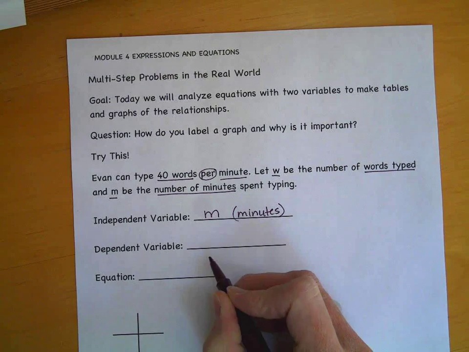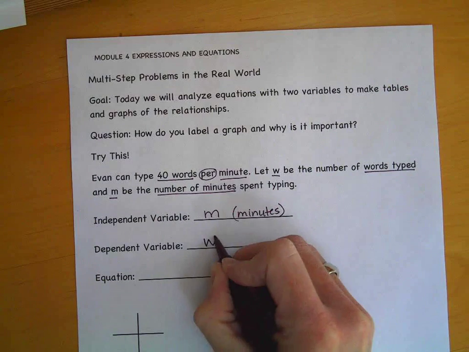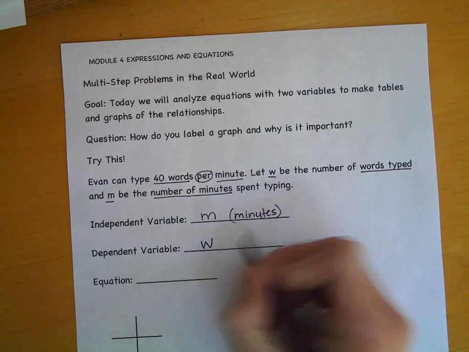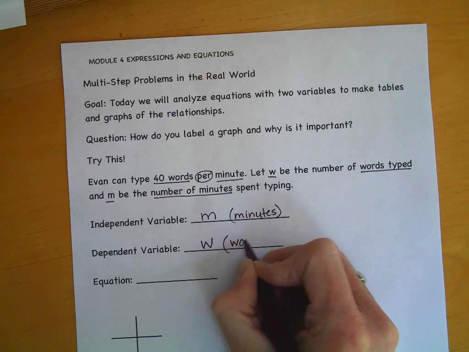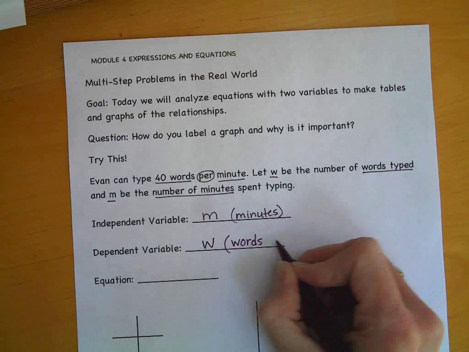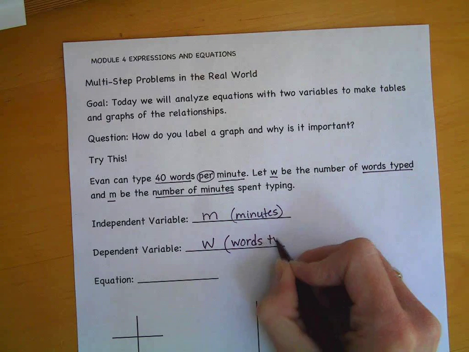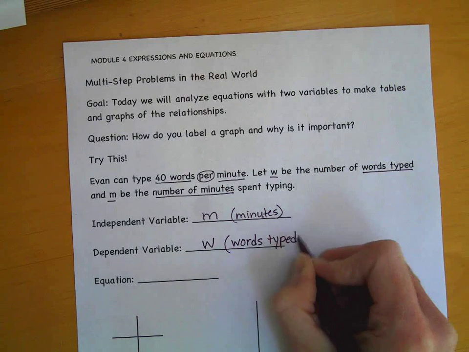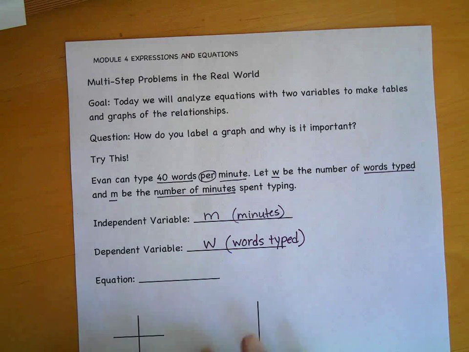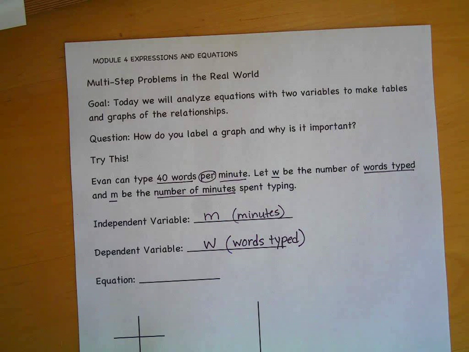And then I'm going to say the dependent for this one is W, because we can't have any words typed without minutes passing. So W stands for words typed, and these will not exist without actually moving our fingers for a certain number of minutes. All right, so now it says Evan can type 40 words per minute. Let W be the words typed and M be the number of minutes spent typing.